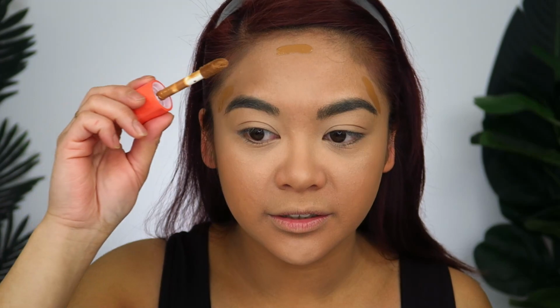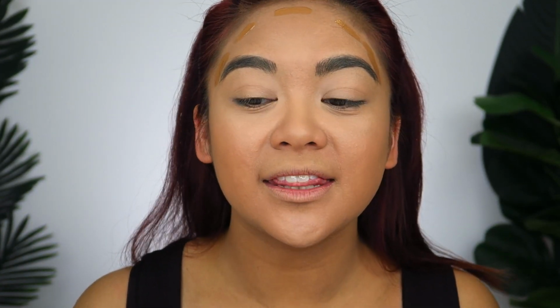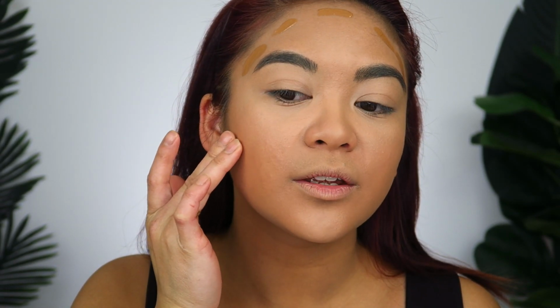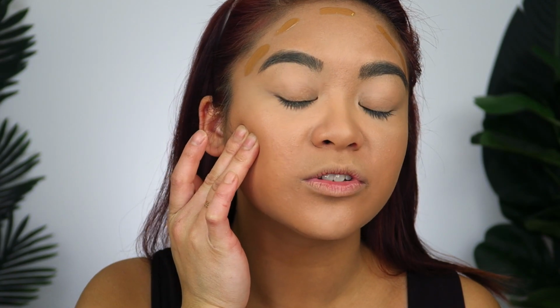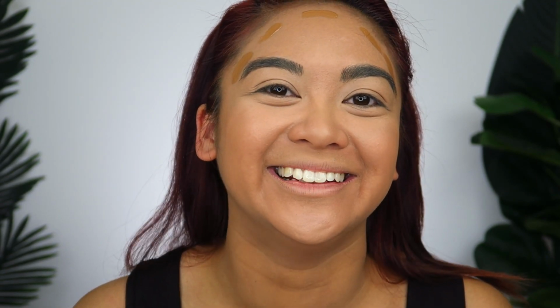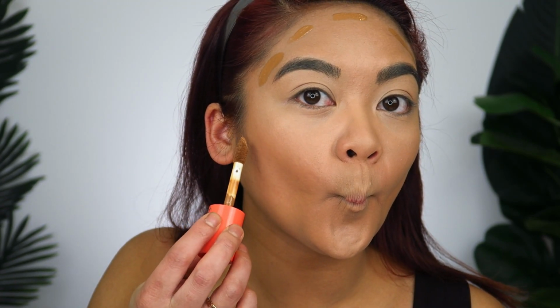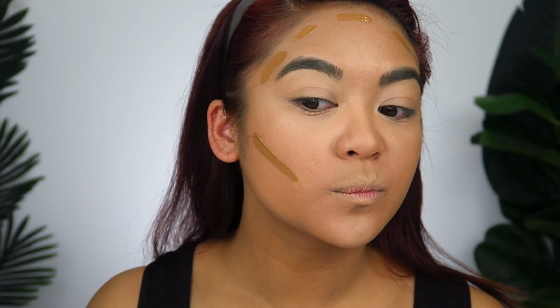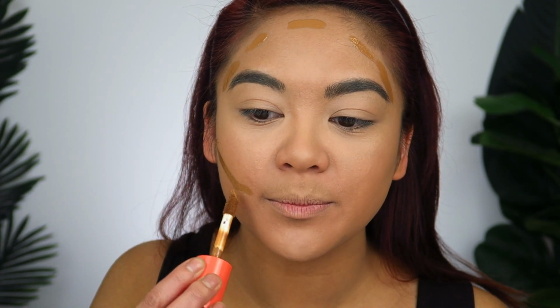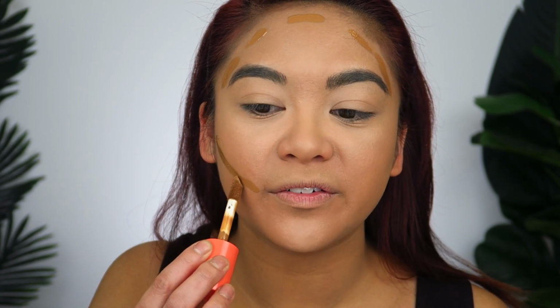For contour on the cheekbones, which is where most people get stuck and they don't know where it is, feel where your cheekbone is, and then right below where your cheekbone stops, that's where you're going to want to apply contour. On another hand, you could just do the age-old fish mouth and see where your natural line is. Right there. Because I do have a rounder face, I like to bring the contour in up to my mouth, but this is all preference.